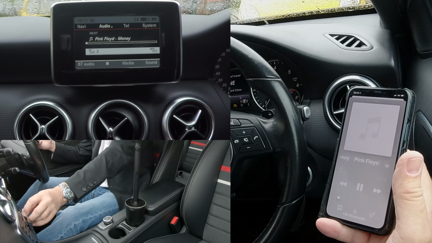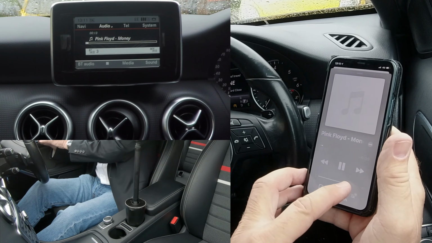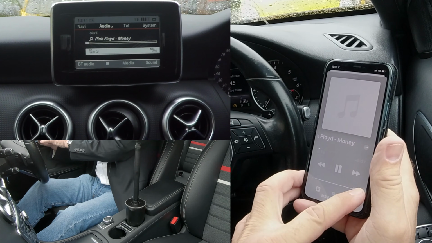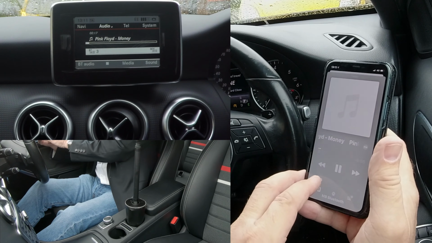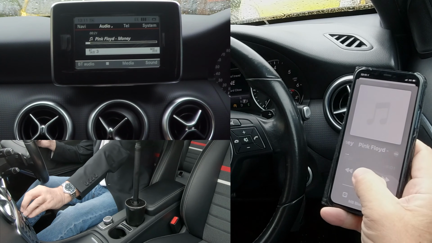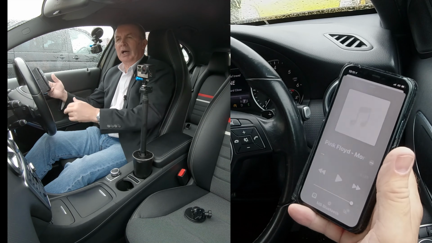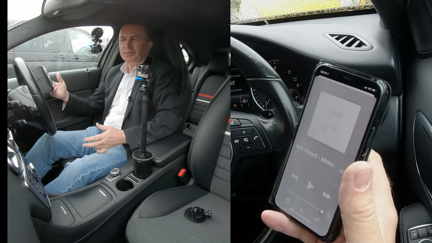Now whatever's playing from your phone will play on there. So if I turn this up, turn that up, and then I control it from here. There you go. That's playing from my phone through the system.